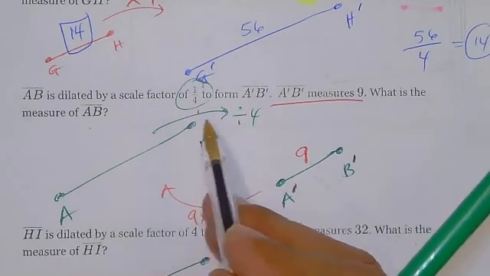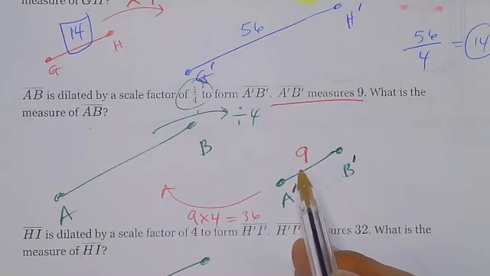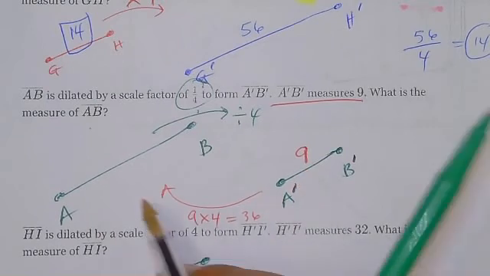Okay. So a scale factor of a fraction means you divide it by the bottom number. So this one got divided by 4 and I got the answer 9.